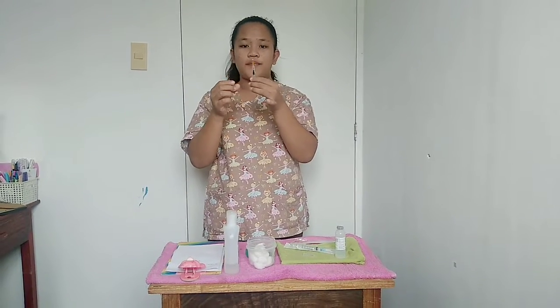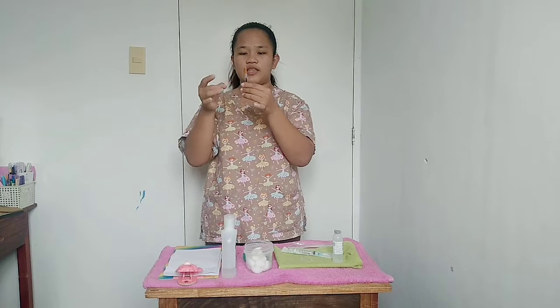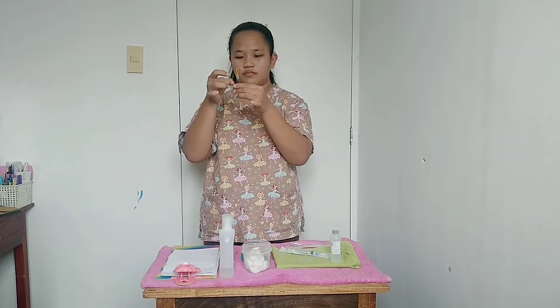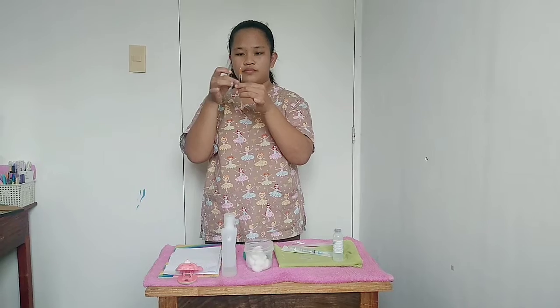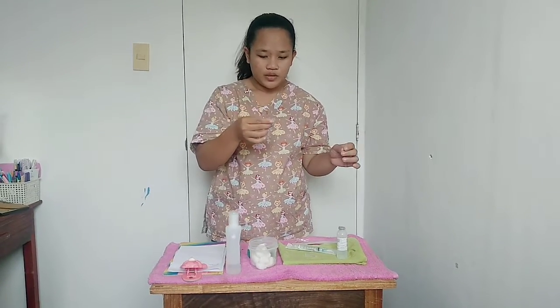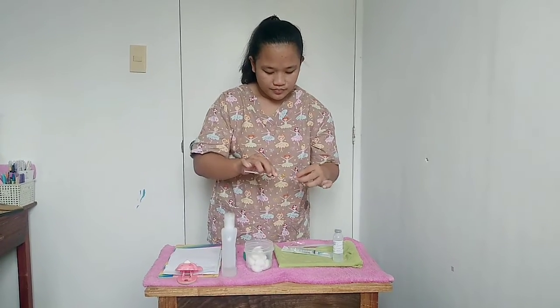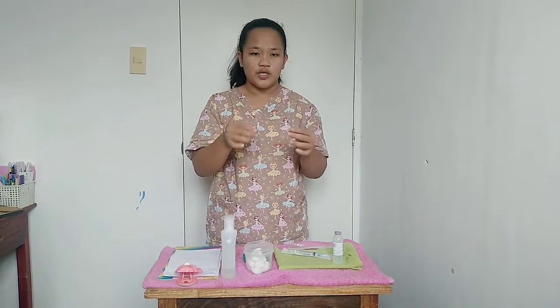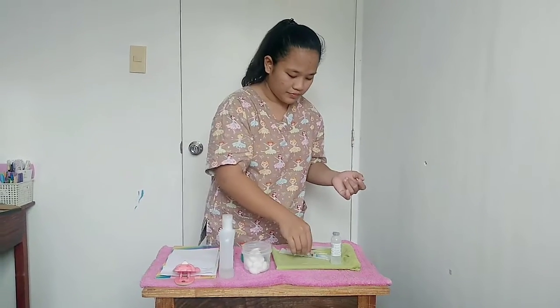If there is a bubble on the syringe, gently tap the needle. And then now we are going to recap the needle and put the syringe or the medication in the hypodermic tray.